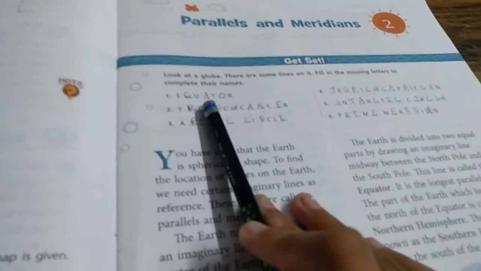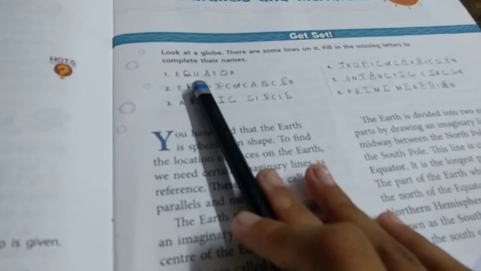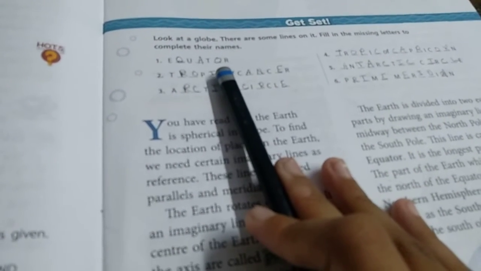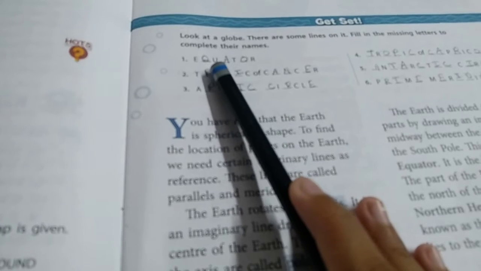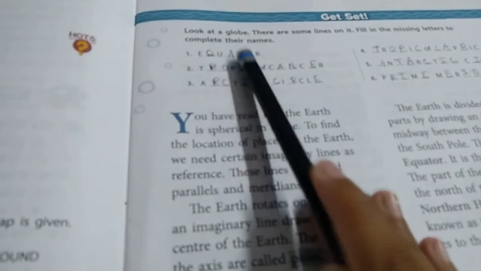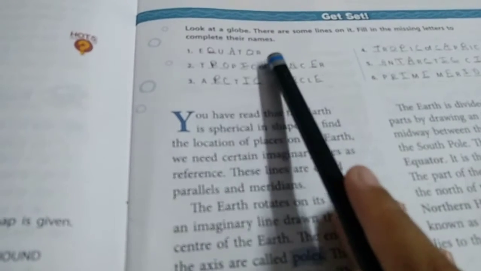So E-U, dash, A, E, dash, U, dash, T, dash, R. Between E and U, Q will come. Then between Q and T, A will come. And between T and R, O will come. So this will form equator.